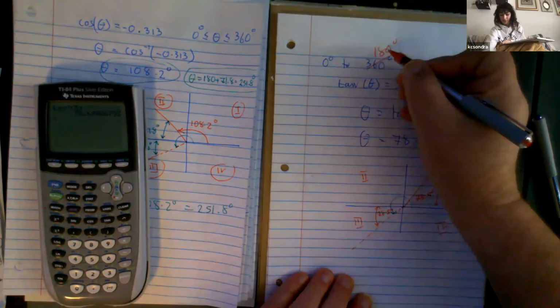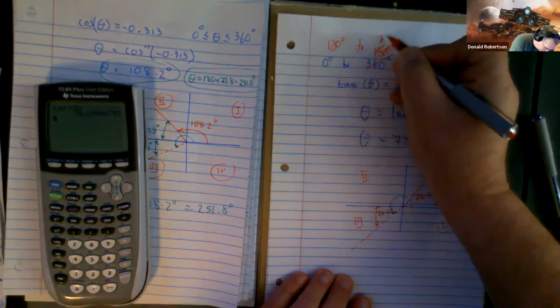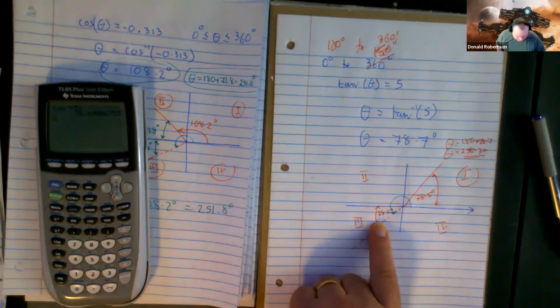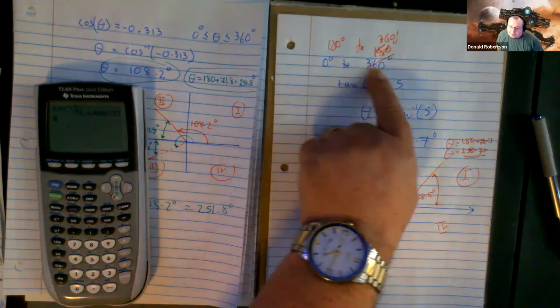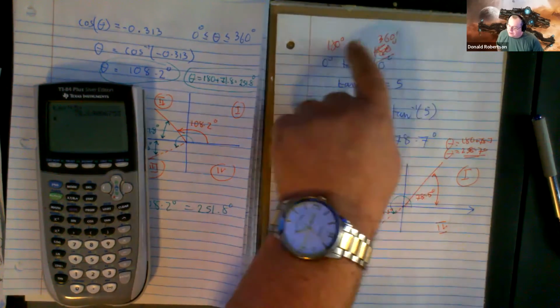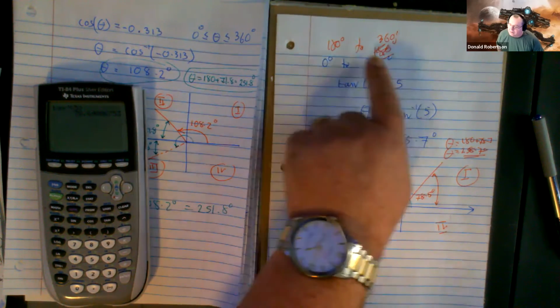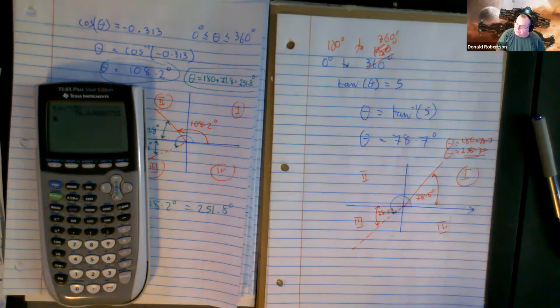And if they had decided to go 180 to 360, wouldn't the one be this one? So make sure that you read this up here, because sometimes you just forget and give two answers every time, when there may only be one answer because of the range that you've defined it in.